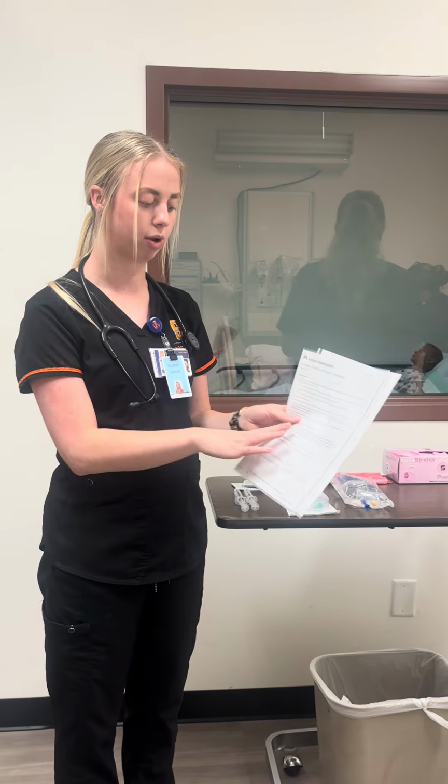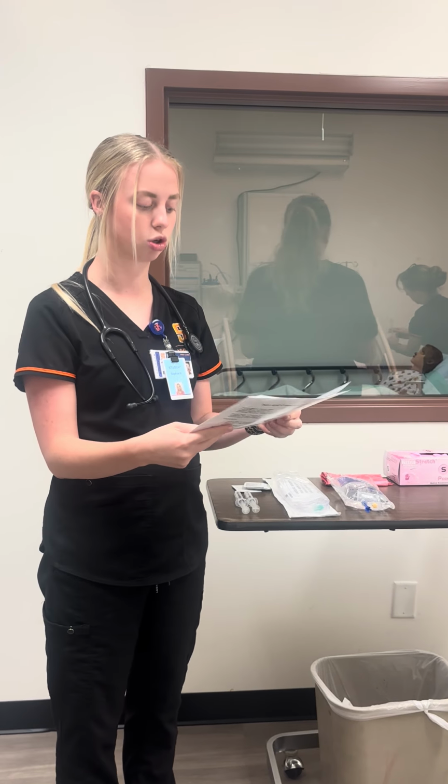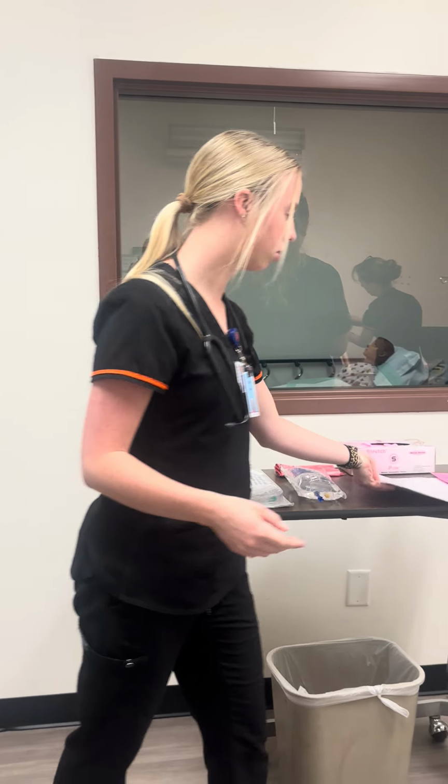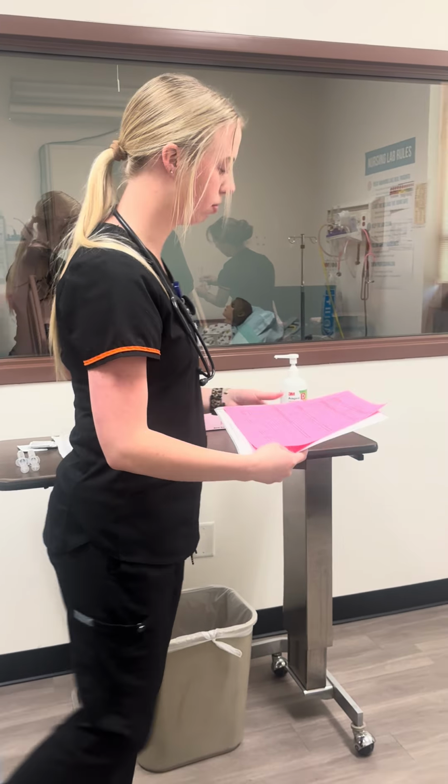I also want to ensure that we have consent signed, as this is crucial for our patient to have done before we're giving this blood. So now I'm going to take these into the room.